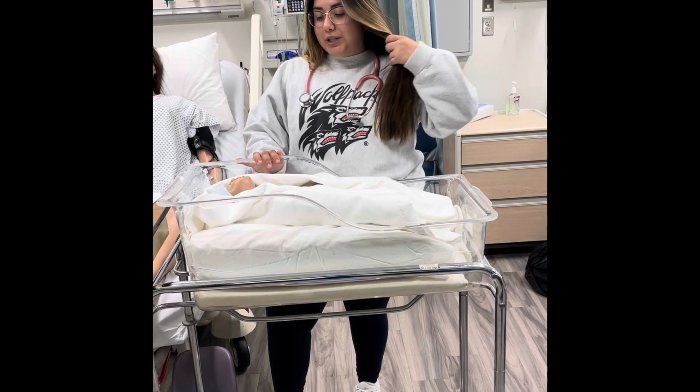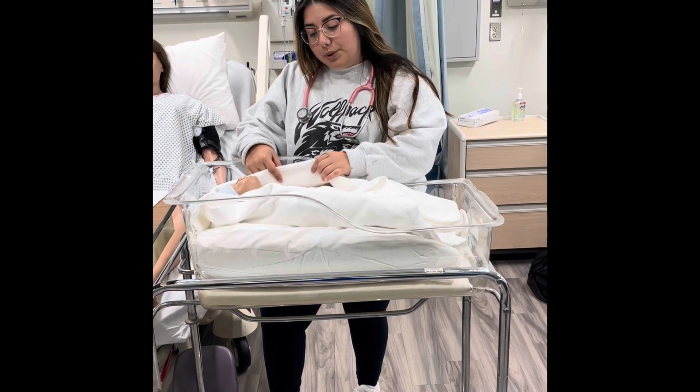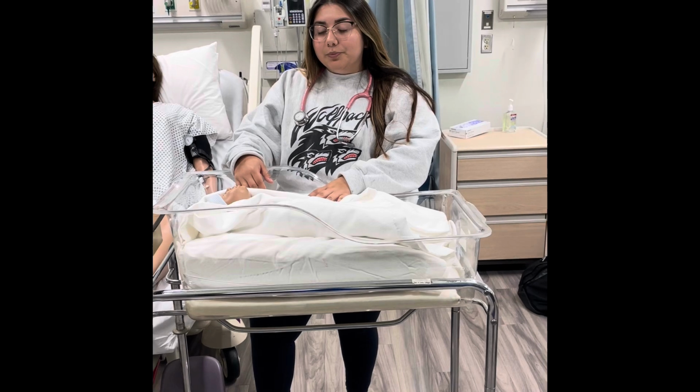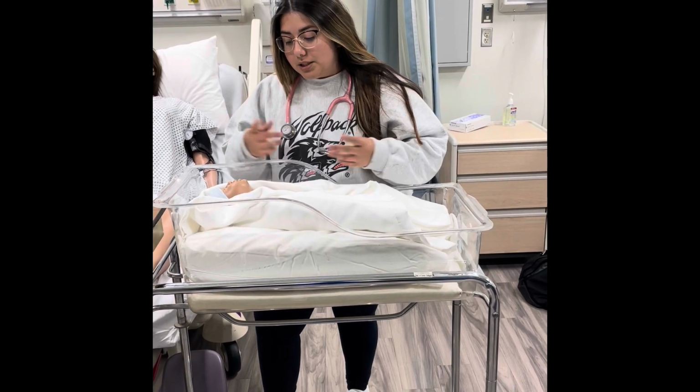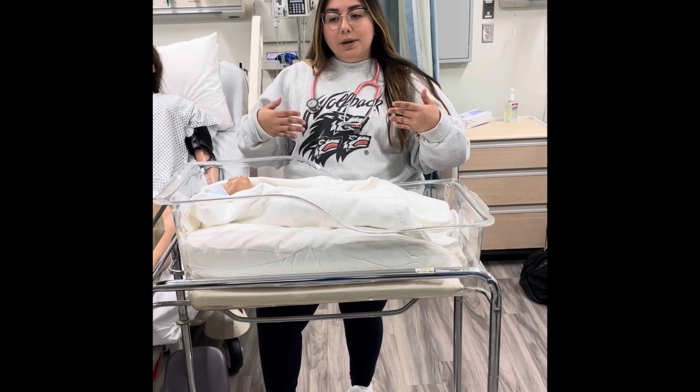One of the first things we're going to check is vital signs. We're not going to check the blood pressure unless we really need to. Right now, we're just going to check the heart rate, respirations, and temp.